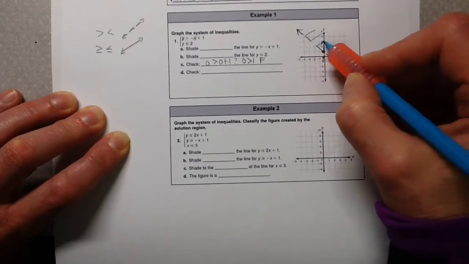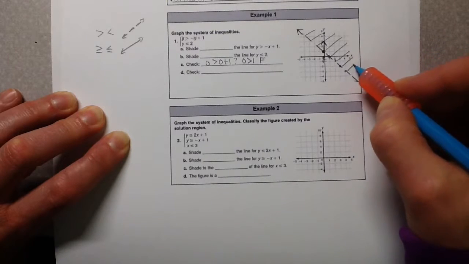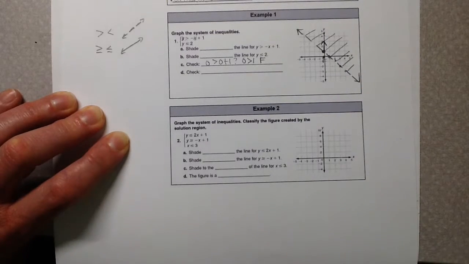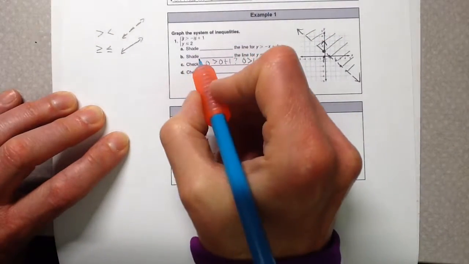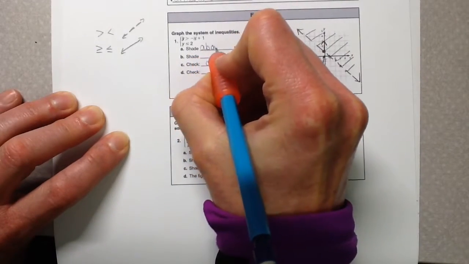Now, don't shade really dark, because what's going to happen is we're going to put another line in that we have to shade, and we want to see where the overlap is. So if you shade too dark, you may not be able to see the overlap. Okay, the second one, so we shaded above here. Let's just fill that in.